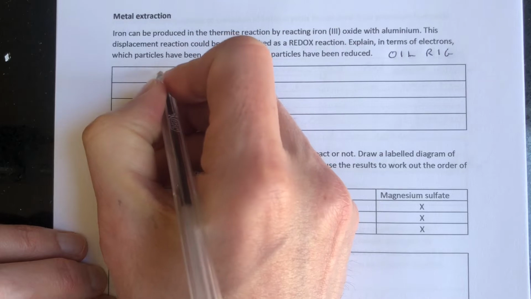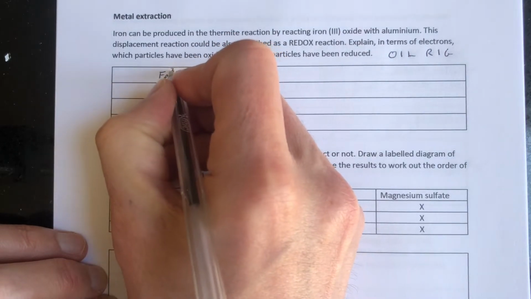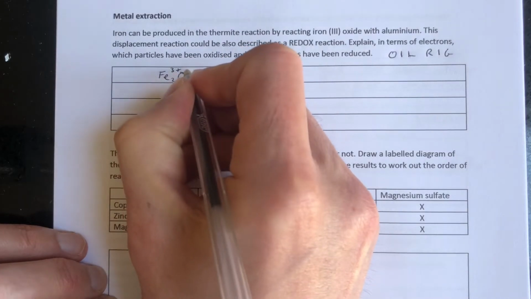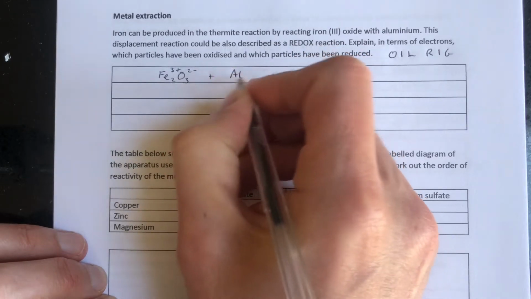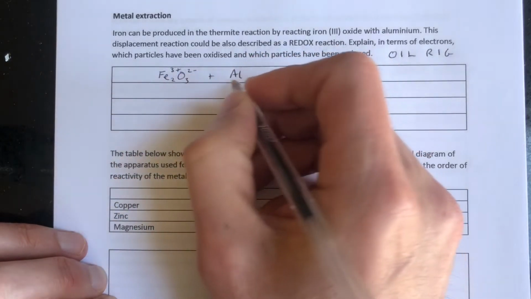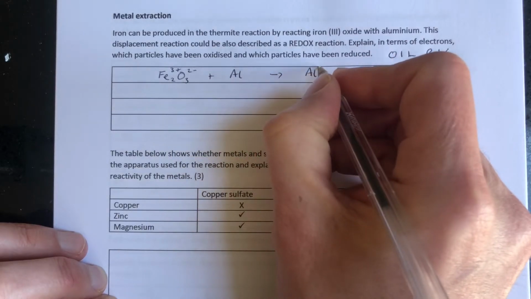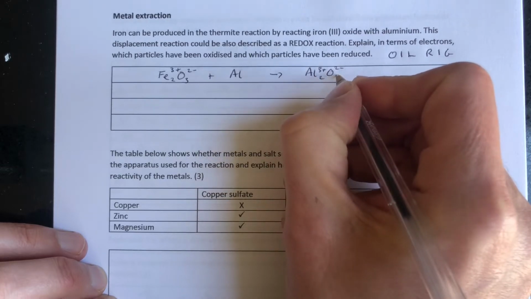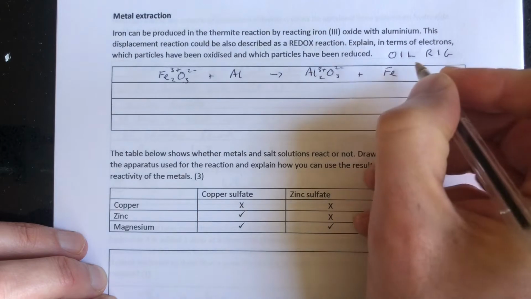So we start with iron 3 oxide. So that is going to be Fe, iron, 3 plus ions, Fe2O3, O2 minus ions, and that's reacting with aluminium. Now this is displacement, so the aluminium displaces the iron, taking the oxygen. So that's going to make Al3 plus ions, O2 minus ions, Al2O3, leaving Fe, iron, all on its own.